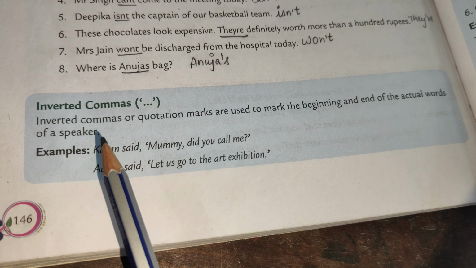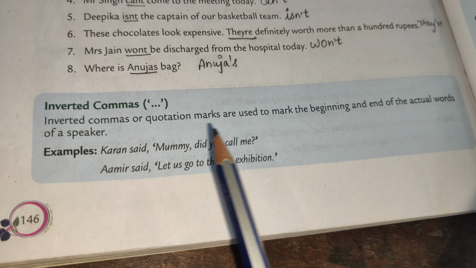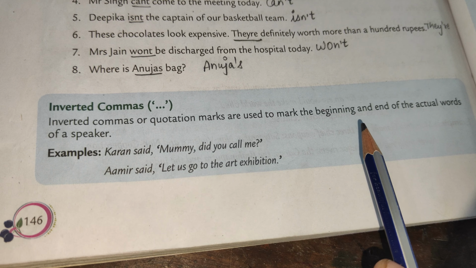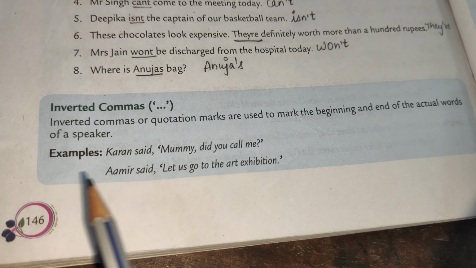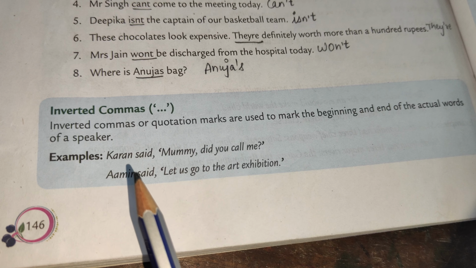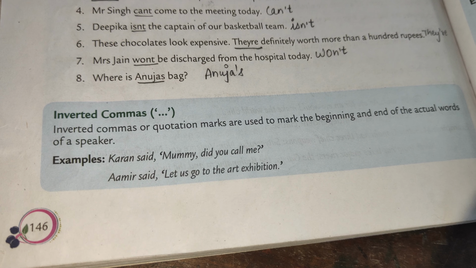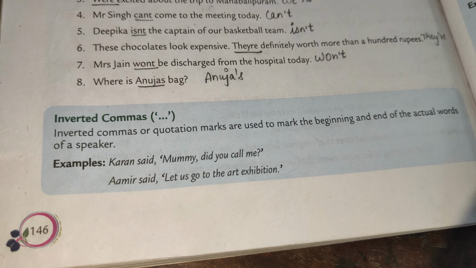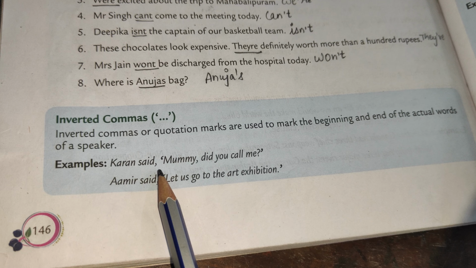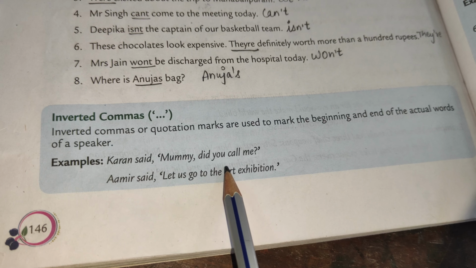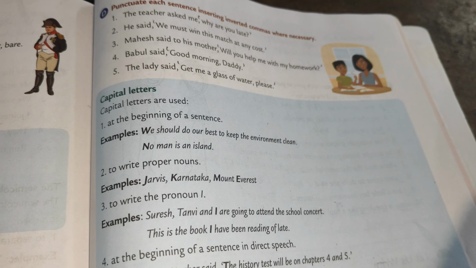Next is inverted commas. Inverted commas or quotation marks are used to mark the beginning and end of the actual words of a speaker. When we are saying the direct speech, that will be written in inverted commas, like Karan said. What Karan said, that will be written in inverted commas.